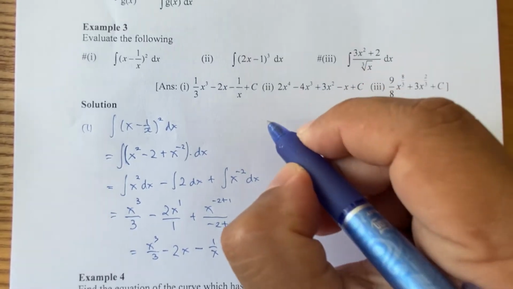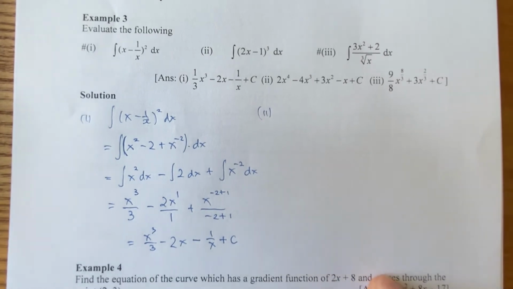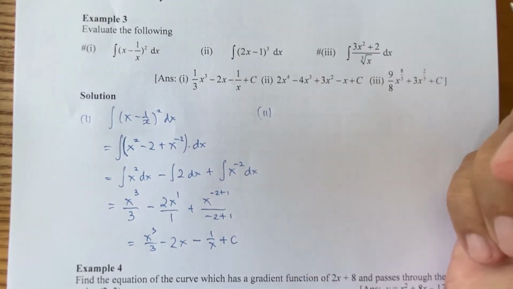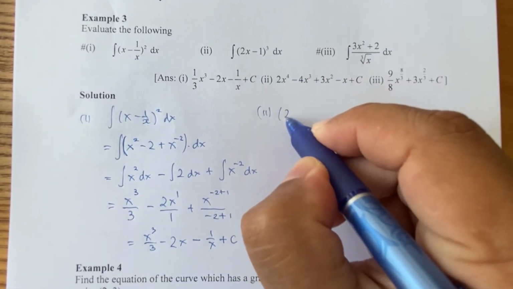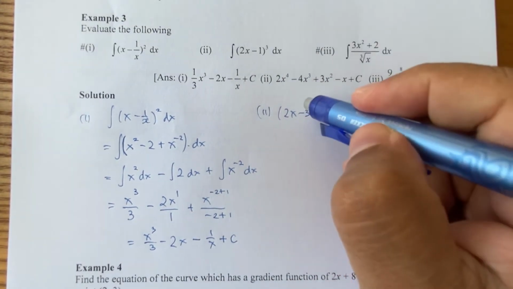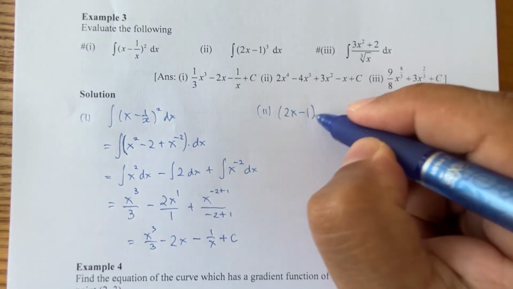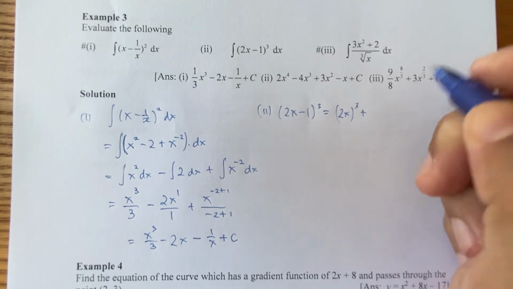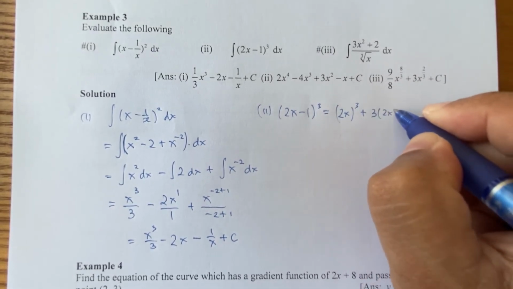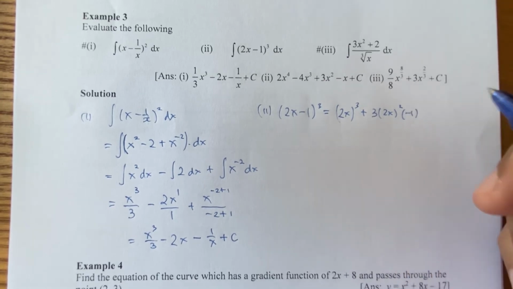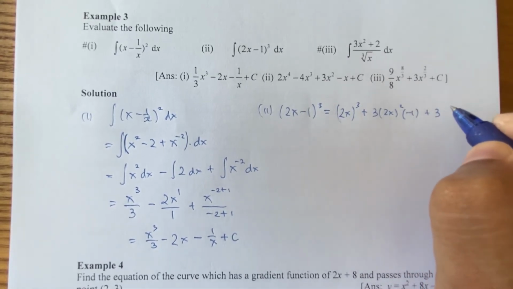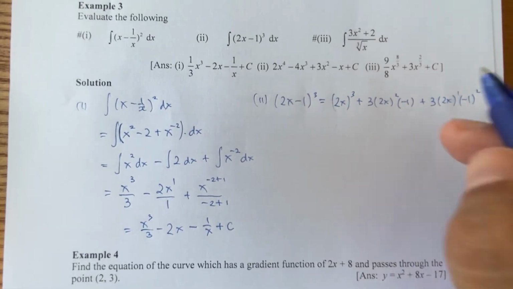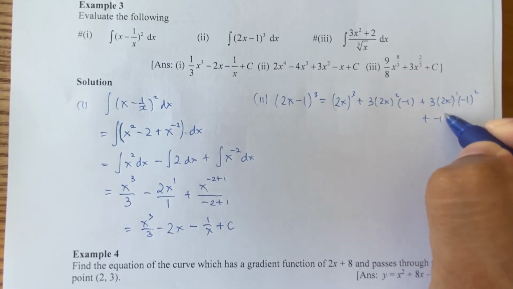Now in similar fashion, for part 2, I can use my binomial theorem. I can see that (2x minus 1) to the power 3 will give me (2x) cubed, plus 3 times (2x) squared times minus 1, plus 3 times 2x to the power 1 times (minus 1) squared, and the last one should be plus (minus 1) cubed.